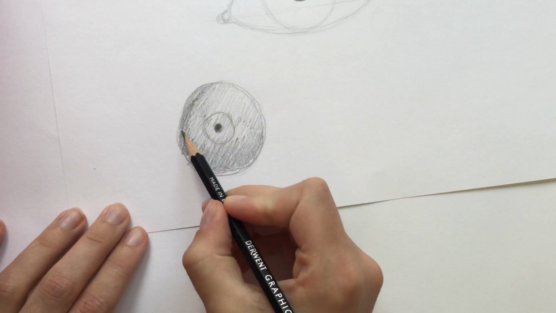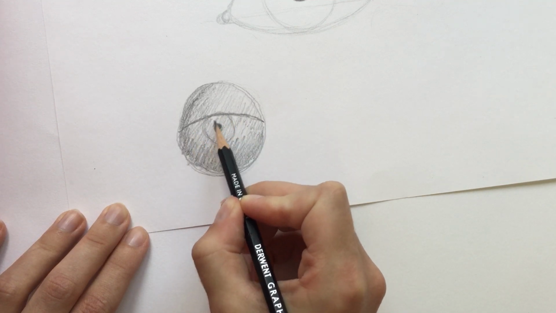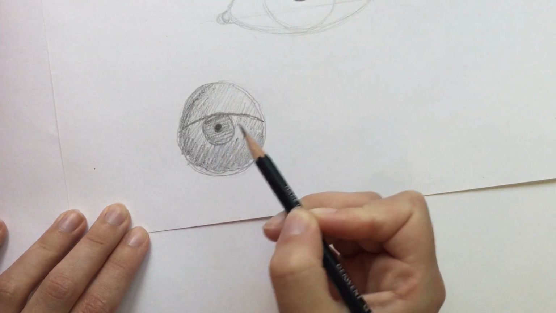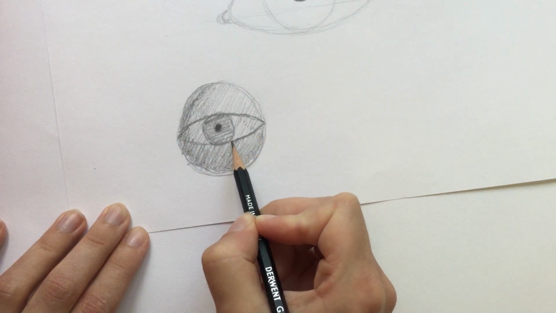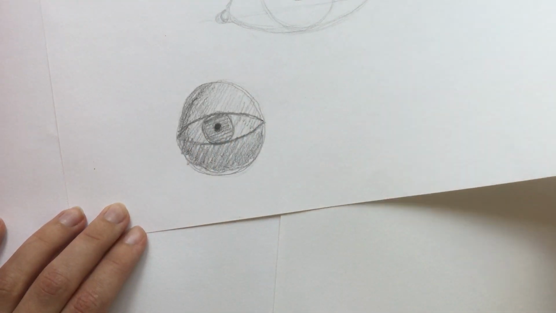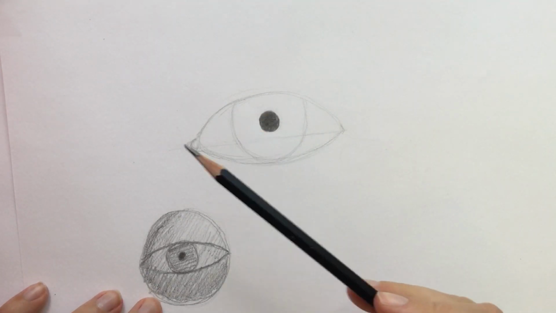And then your eyelids would go there, and there. This is a really rough drawing just to show you that none of this white of the eye is actually white, okay? So when you apply that to your drawing, you need to bear that in mind.